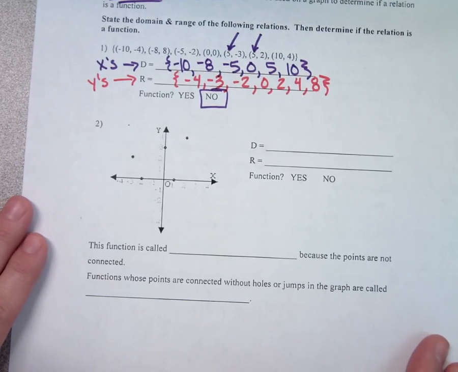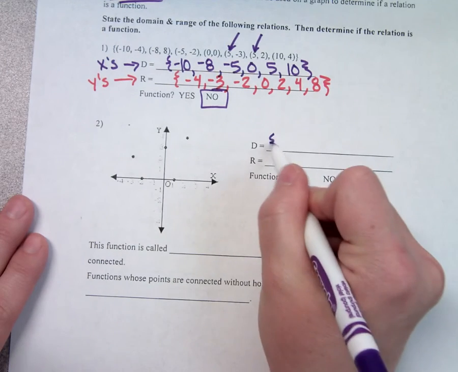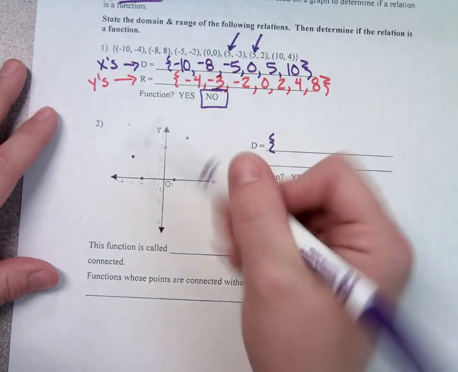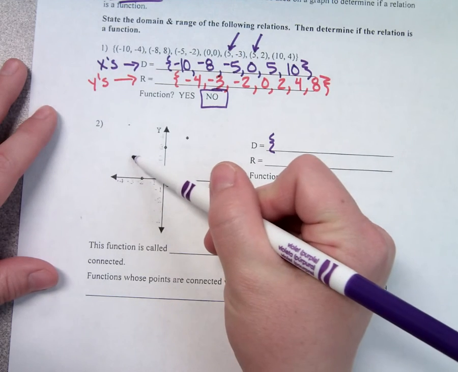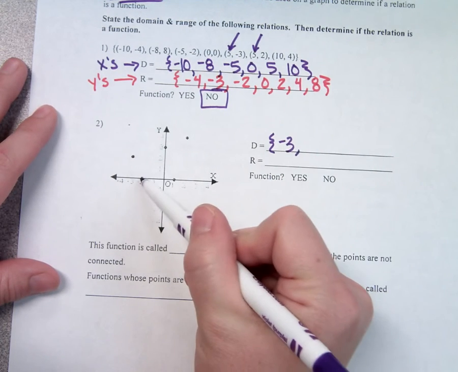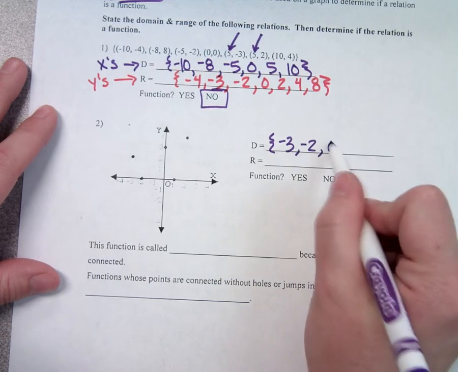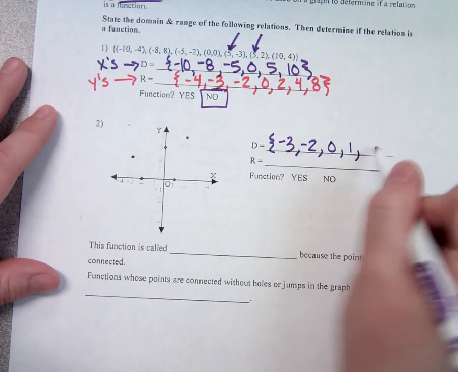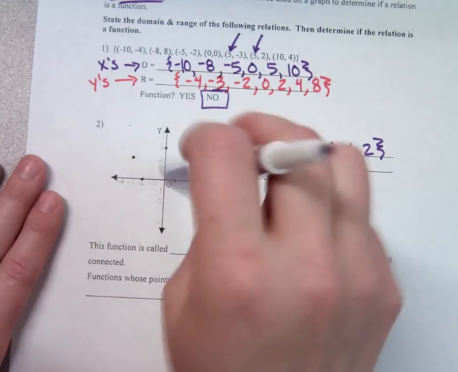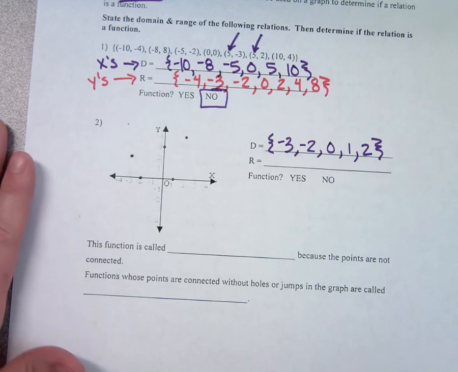Okay, number 2. Since these are just random ordered pairs, the domain is going to be a list of numbers again, and the range will be a list of numbers. So domain are your x's. What is your x clear over here at this far left point? Negative 3. And then what's your x at this one? Negative 2. What's your next? 1 and 2. So whenever you just see a set of random ordered pairs like that, your domain is going to be just a list of numbers, and your range is going to be just a list of numbers.